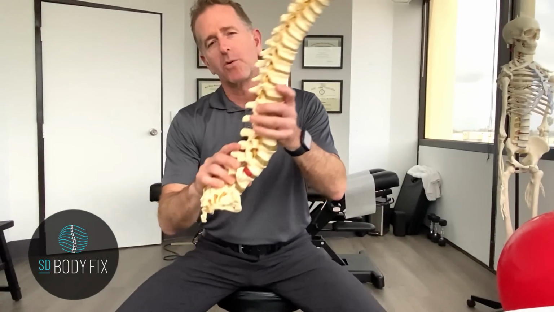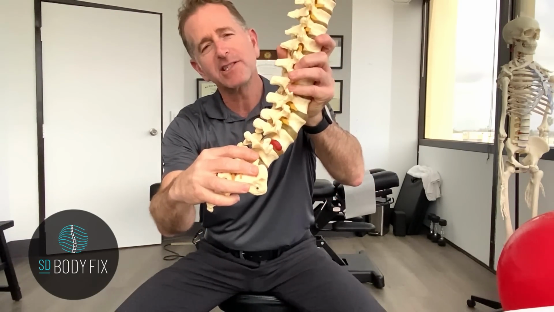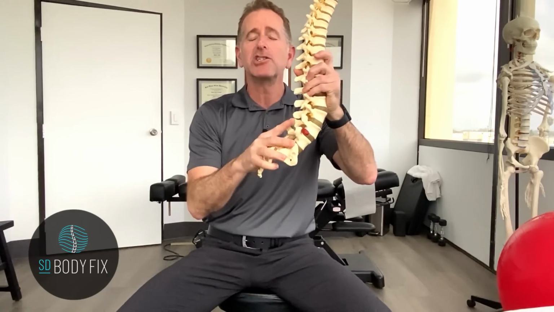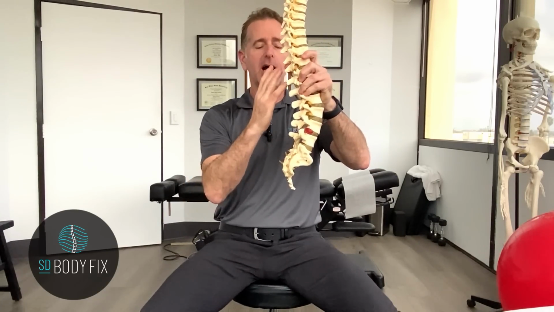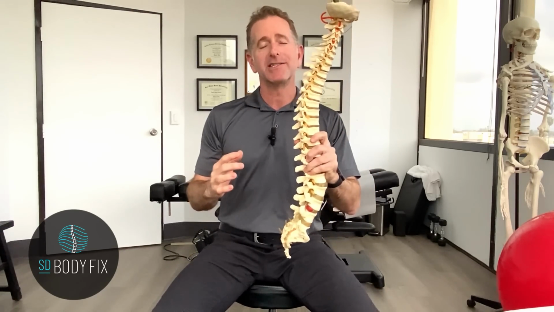Here we go. Let's briefly talk about the anatomy of the lumbar spine so you can understand why hip motion and mobility is so important. So when we look at the lumbar spine, we can see these joints right here. They're called facet joints. That's what guides our motion. When standing up, we only have about 5 to 10 degrees of rotation in either direction.